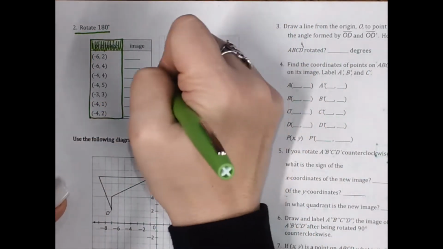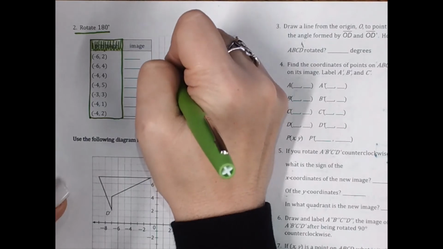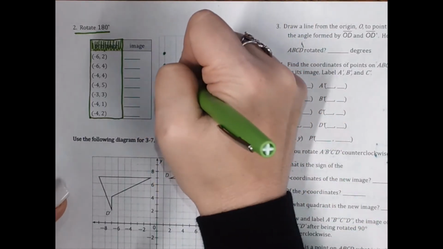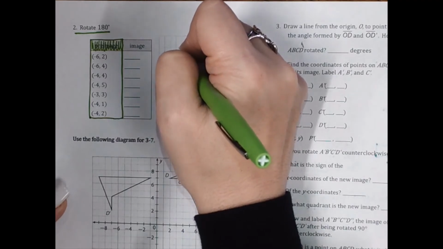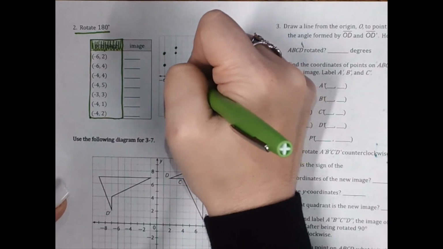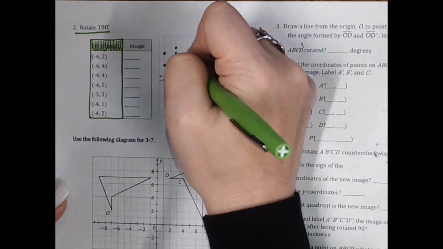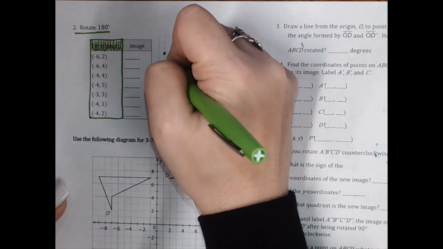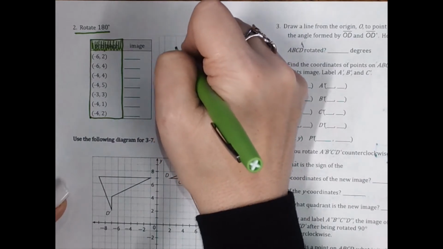So we're going to go negative 6, 2, negative 6, 4, negative 4, 4, negative 4, 5, negative 3, 3, negative 4, 1, and then negative 4, 2. Again, connecting them in order.